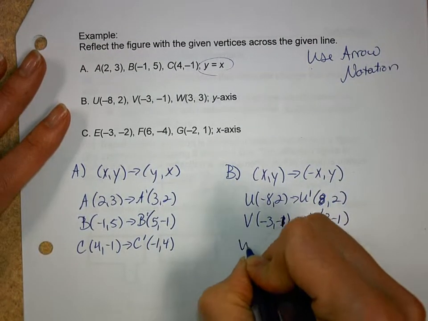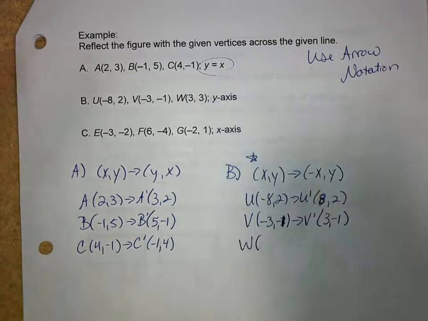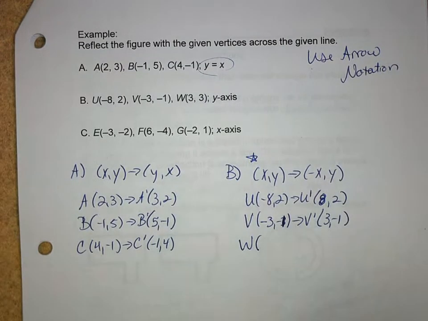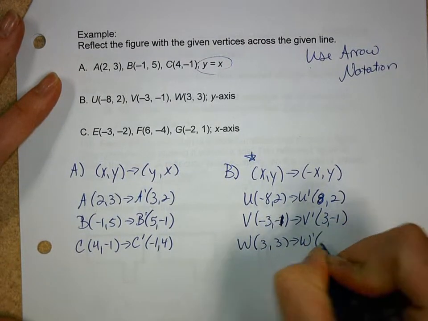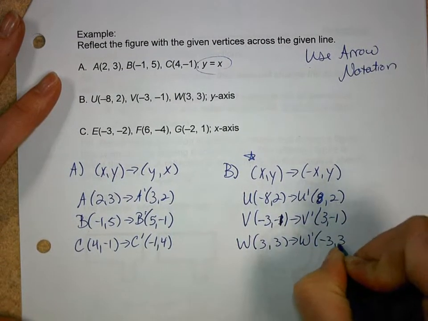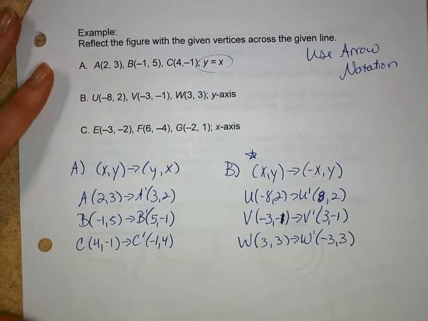Alright, let's do the last one, W here. And this is a new one. This is the first time we did the y-axis, so I guess that's what's throwing me off. I got (3, 3) here. It is implied that W prime is going to be (-3, 3), because I get negative x.